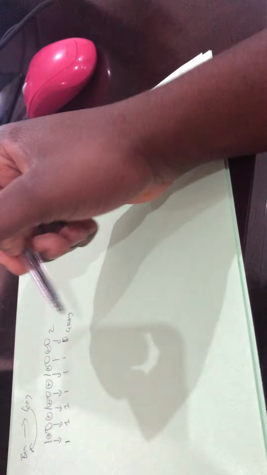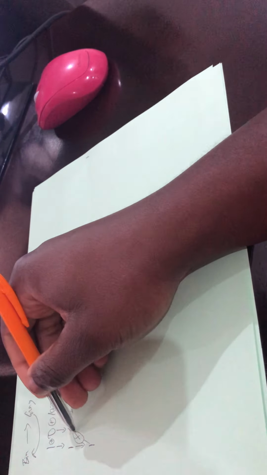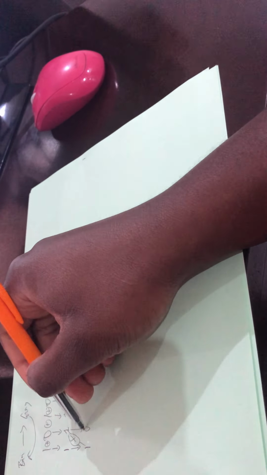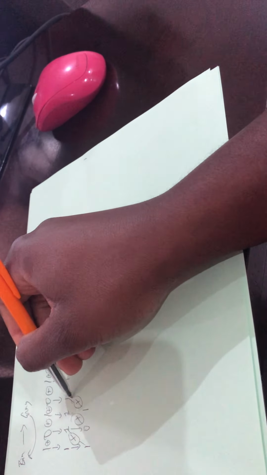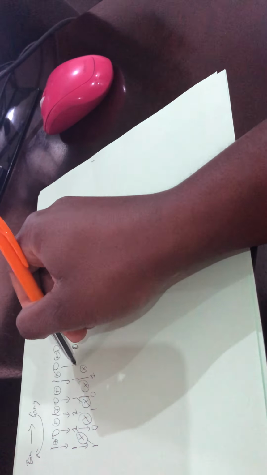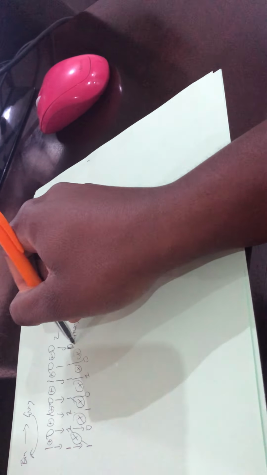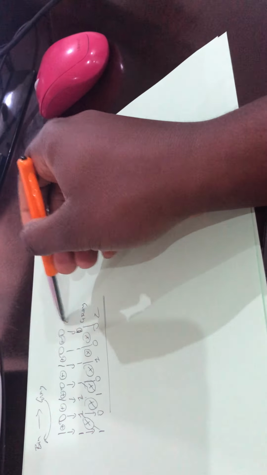And to move from gray to binary, it's kind of similar. You drop the most significant bit, which remains the same, but you XOR bits diagonally now. 1 XOR 1 gives 0. 0 XOR 1 gives 1. 1 XOR 1 gives 0. 0 XOR 1 gives 1. 1 XOR 1 gives 0. 0 XOR 0 gives 0. So as you can see, by using the XOR operation, you can move from binary to gray and gray to binary. And that also is part of revision.